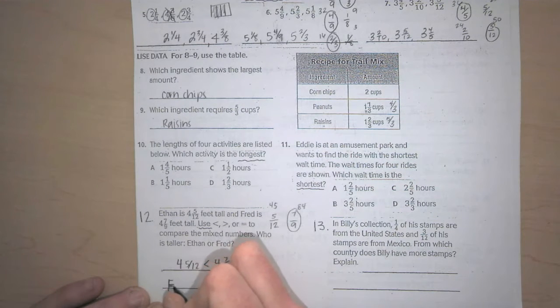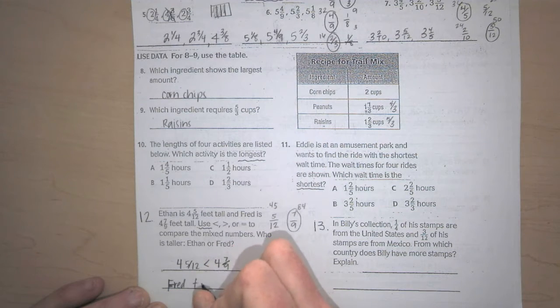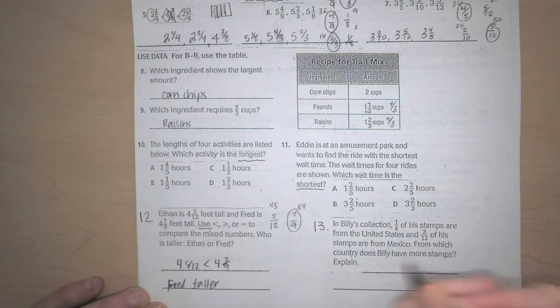Sorry. In real life, between my grandpa and my brother, my brother's a lot taller, but Fred is taller.